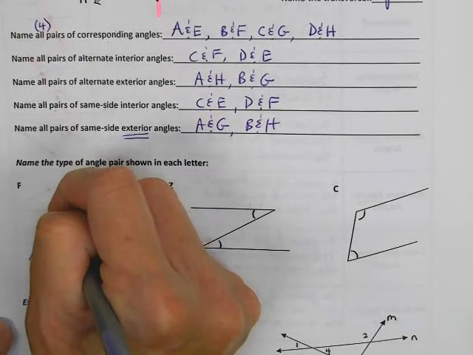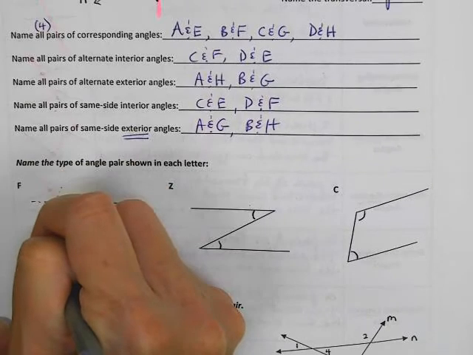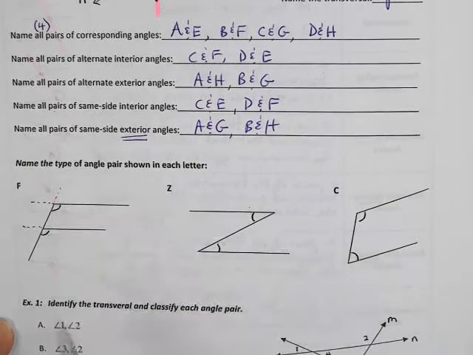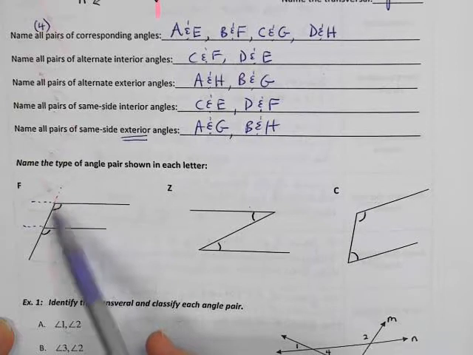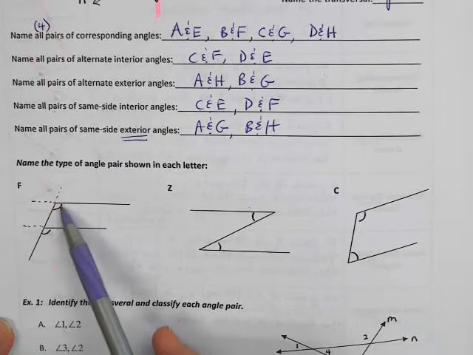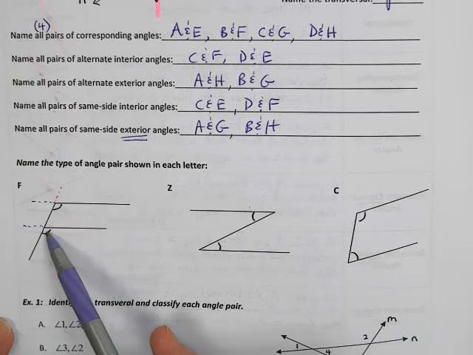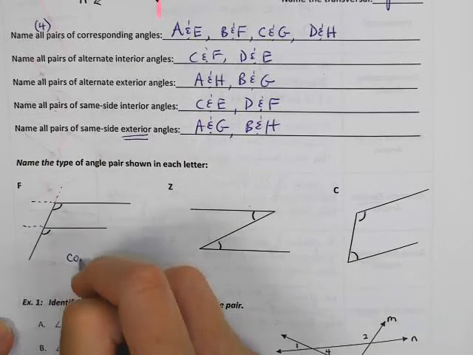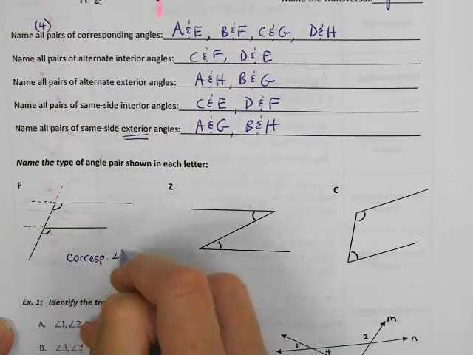If I were to extend these lines, it might help you, right? Here you can see one is between the lines and one is outside the lines. Notice this is the lower right corner and this is the lower right corner. Those are corresponding angles, right?